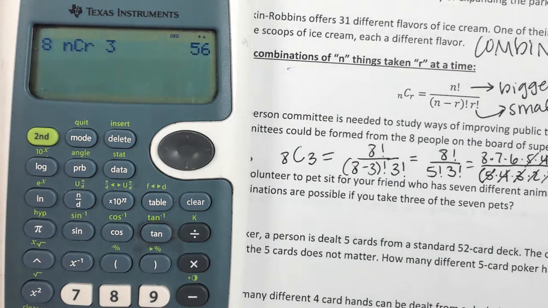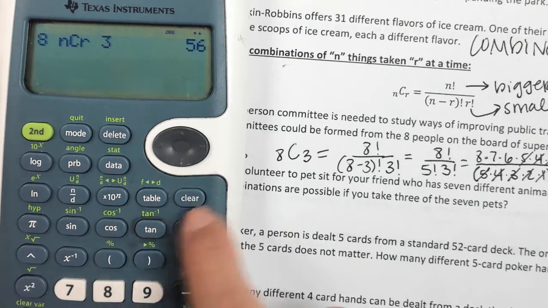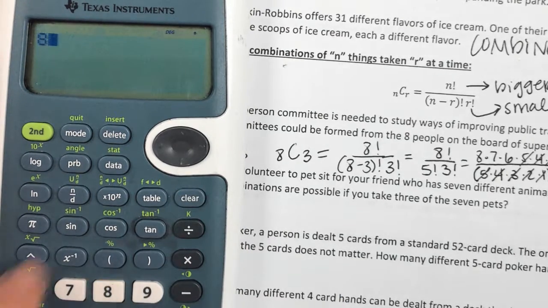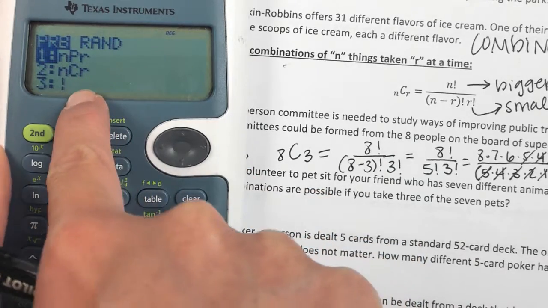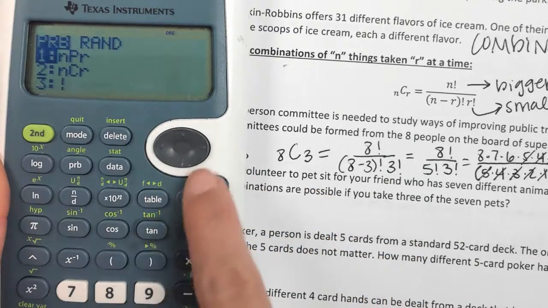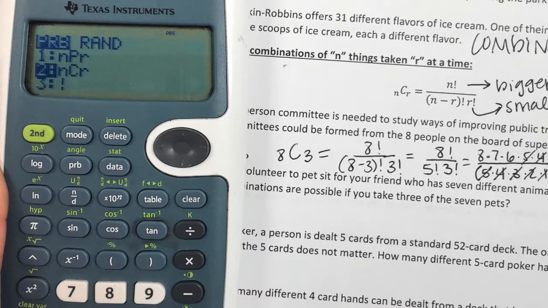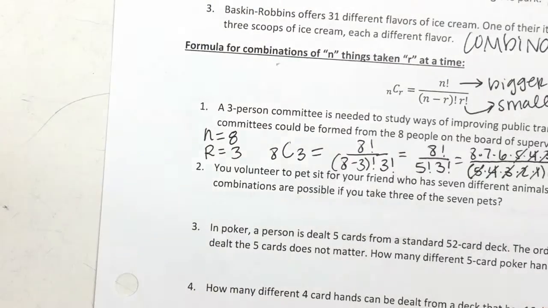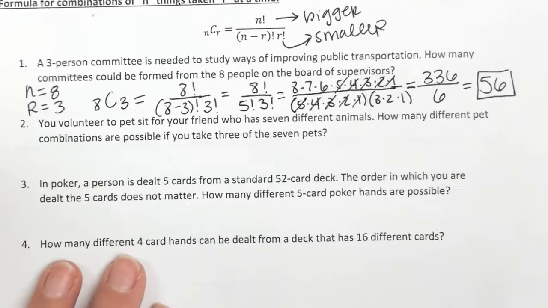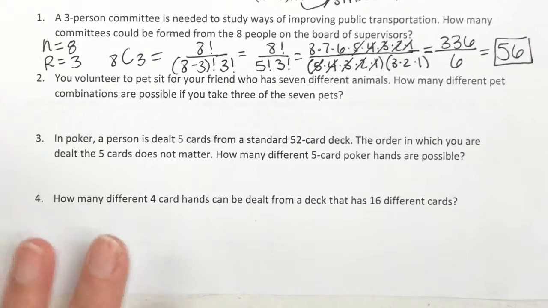Everybody, do I need to do that one more time? Yeah. Okay. So clear it, type in 8, and then this PRB is where you're going to find your permutations, combinations, and factorials. So go to NCR, enter, and then 3. Enter. Alright, so again, if you need some help with your calculator, I'll show you at the end of class.